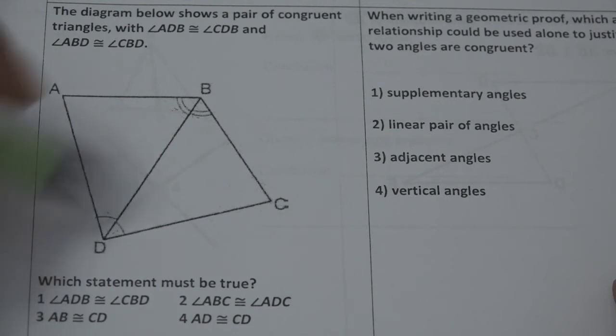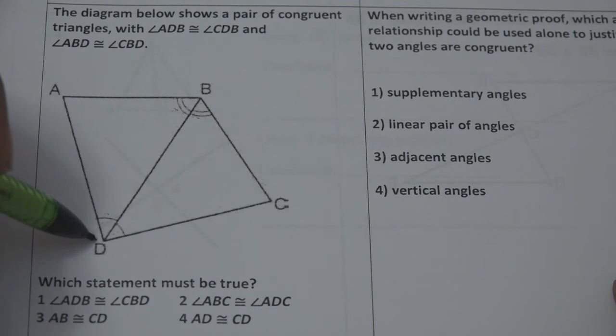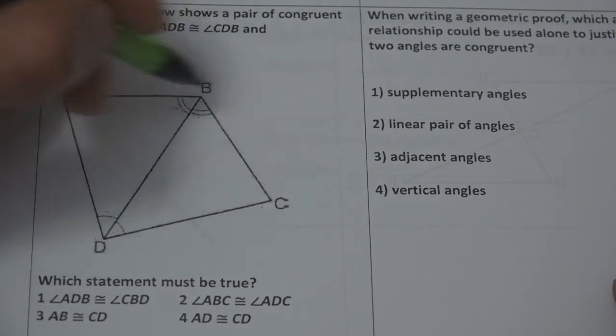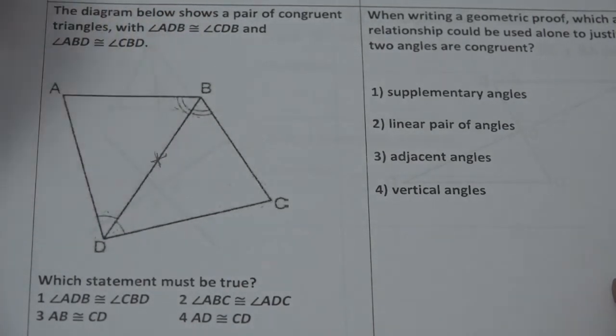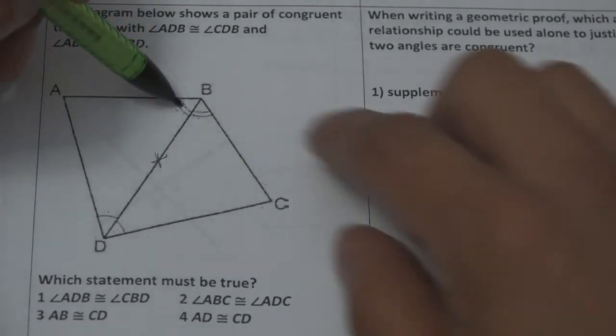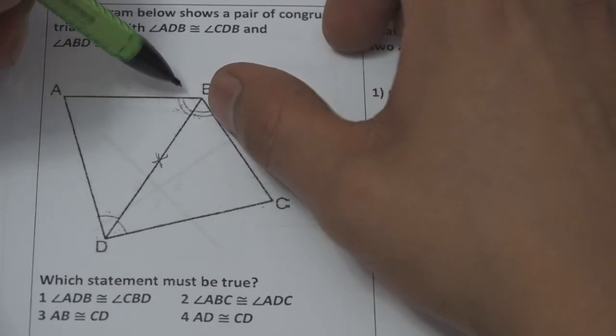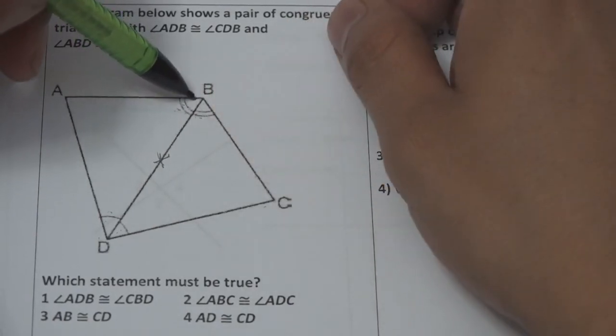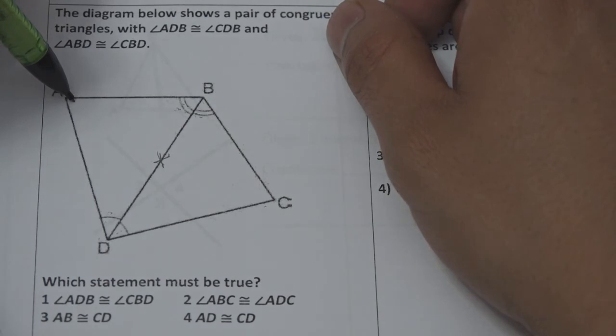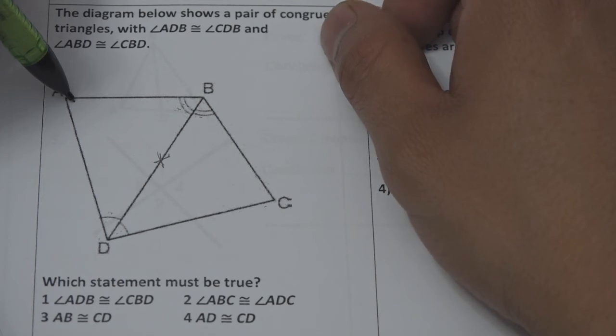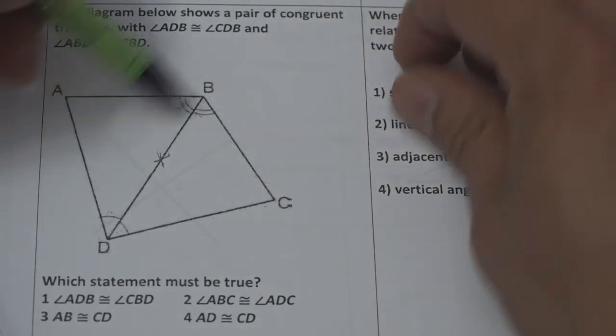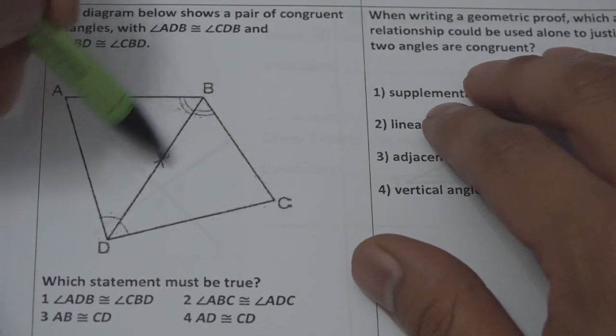So out of all this, AD is congruent to CD. BD is congruent to itself by the reflexive property. Now let's talk about consecutive angles, from E to A. So these triangles are congruent by angle, side, angle.